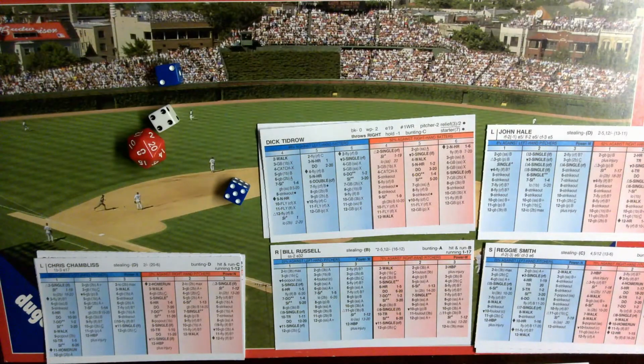That's a 4 and a 7 against a right-handed batter, and that is a strikeout. So Tidrow is able to get 2 strikeouts to finish out the 7th inning, and after that error by Dent, the Dodgers are retired. So after 7, it's the Dodgers 6 and the Yankees 4.